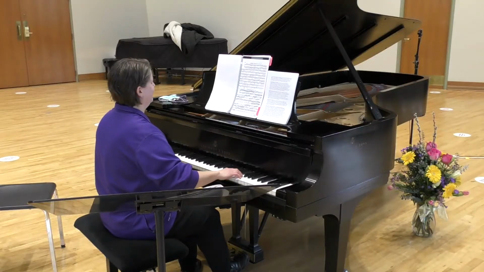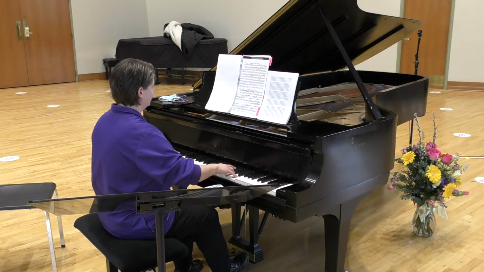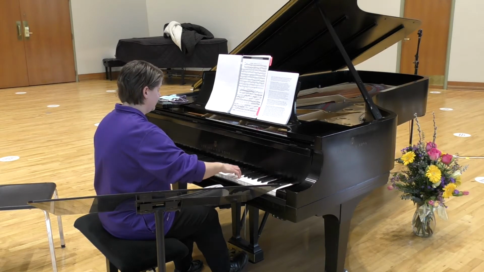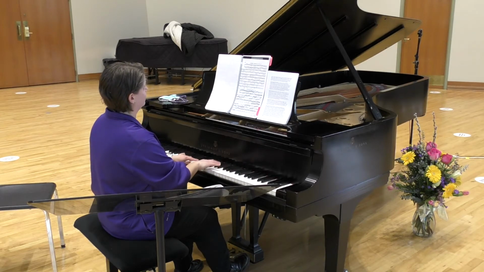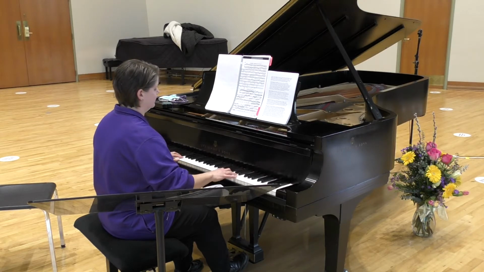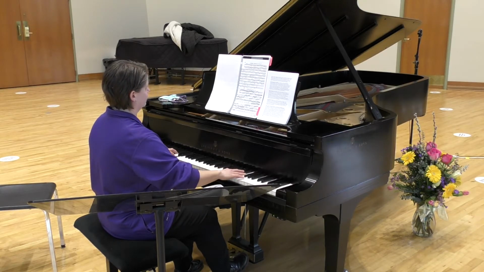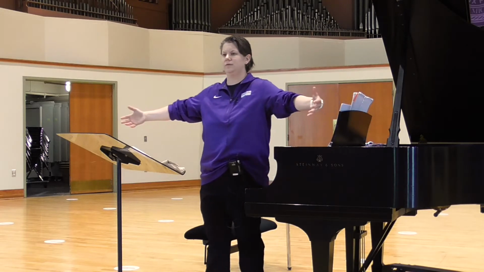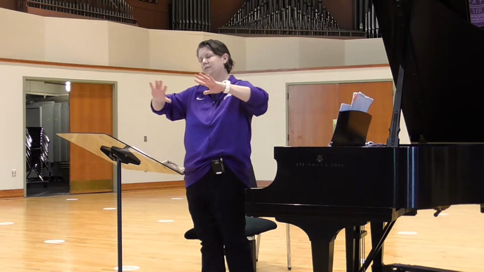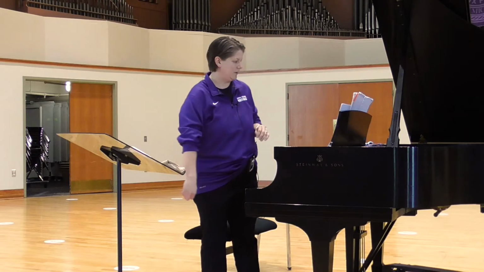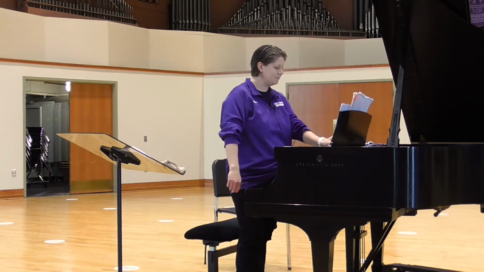So here's a little bit of his. So he's just all over the piano again in this ethereal, cascading sort of expressive area.